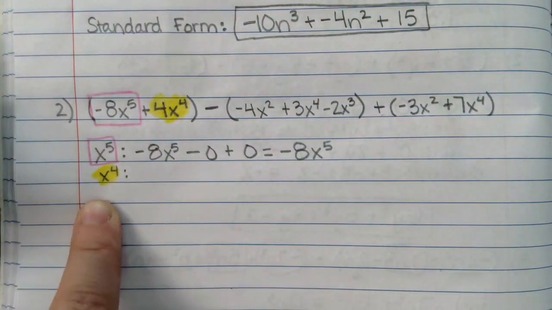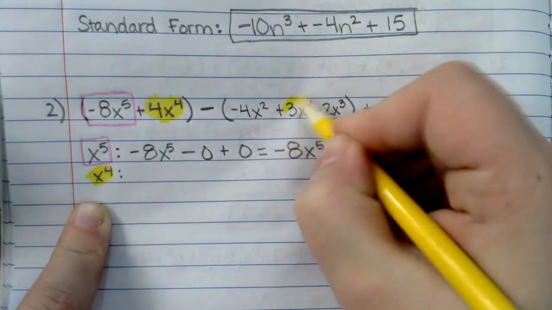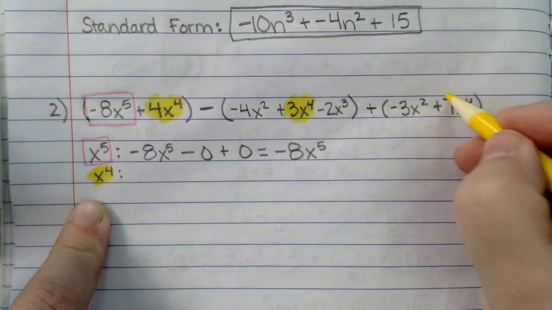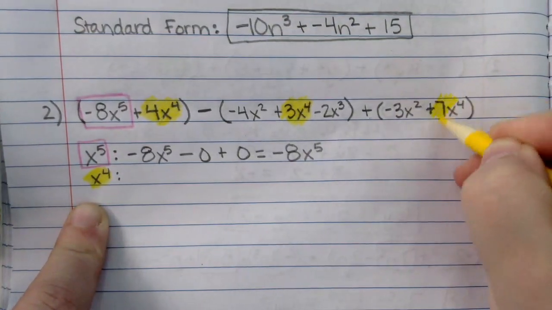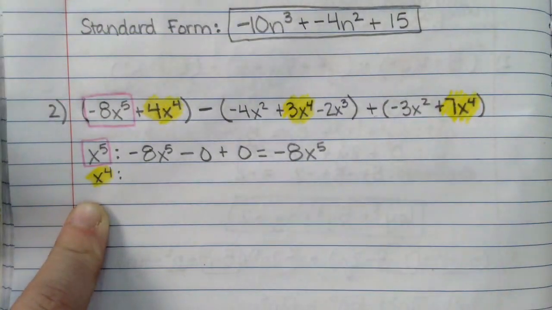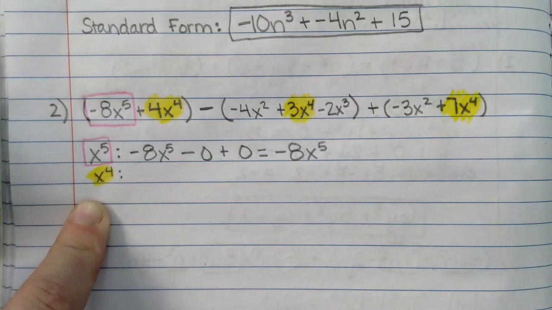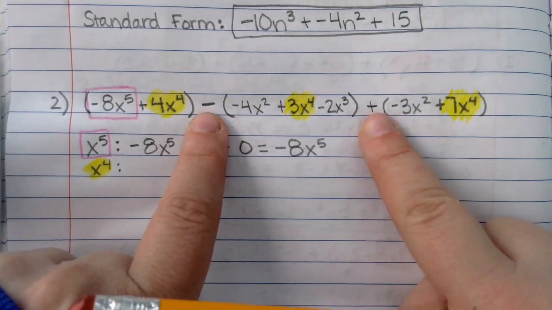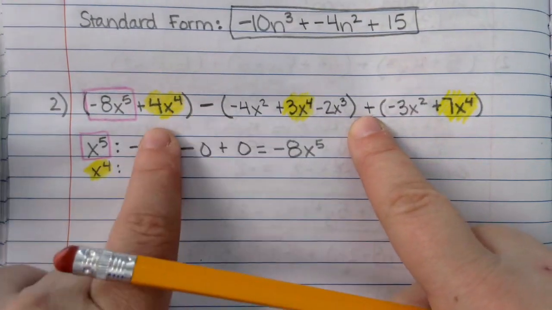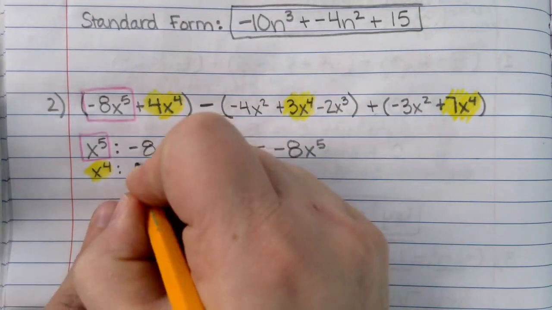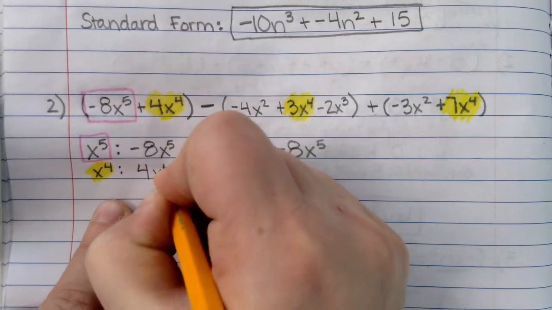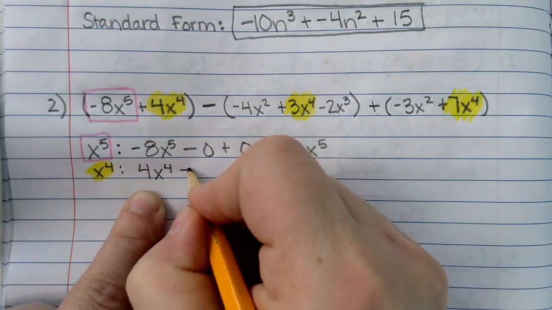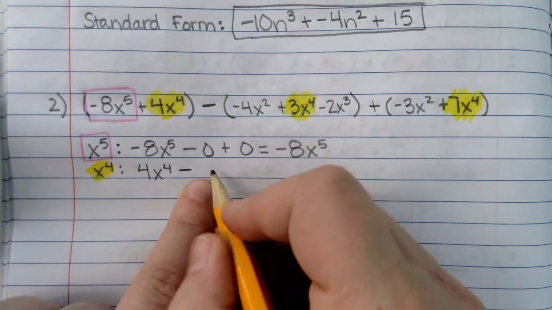So again, we're going to be really careful about how we write that down, making sure we're using these minuses and the pluses where they come into play. So we'll start with that 4x to the fourth power minus, what was in our second polynomial? 3x to the fourth power plus 7x to the fourth power.